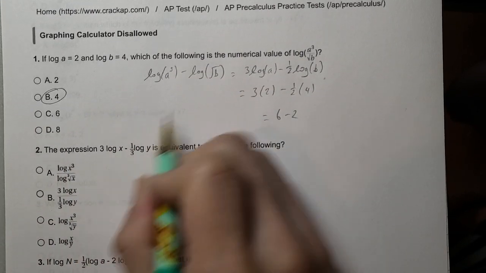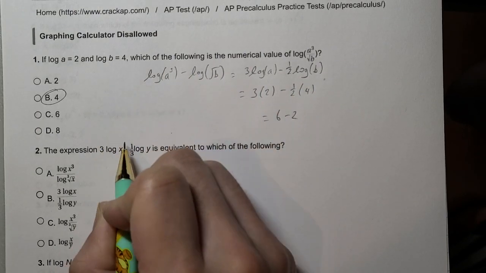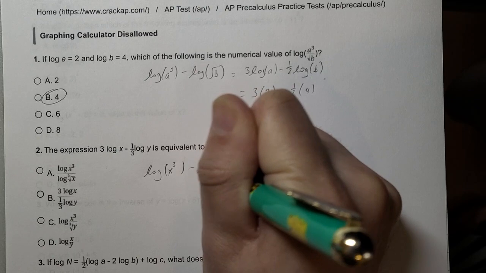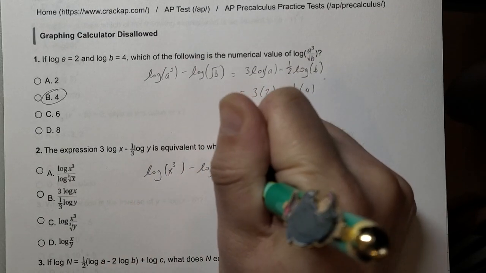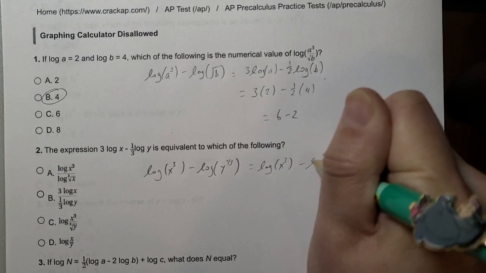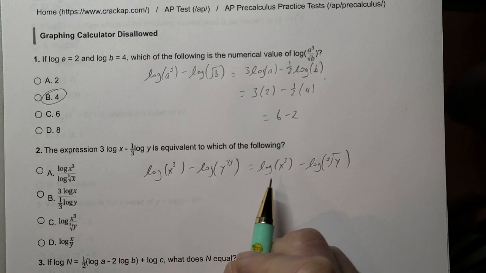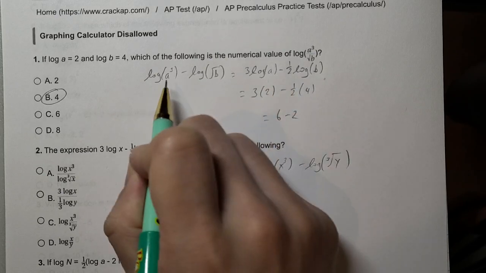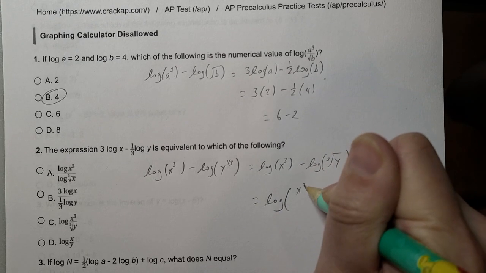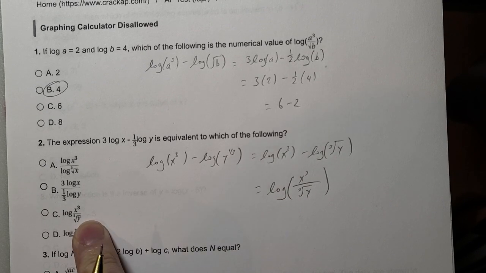So we're going to do something similar. Like over here, where I brought the power out, I can bring it back inside. So it would be log of x cubed minus log of y to the 1/3, which is minus log of the cube root of y. Then we have a difference of two logs. Like over here, we can go back to the quotient and write it as one log. So it'd be log of x cubed over cube root of y. So that looks like it is C.